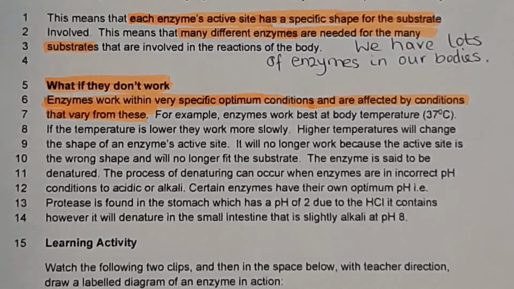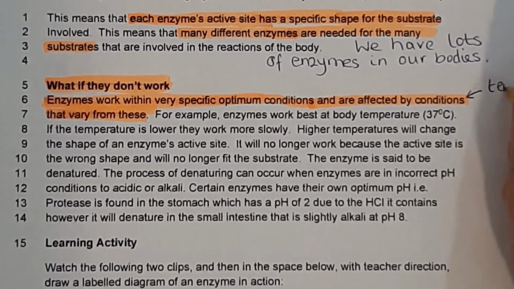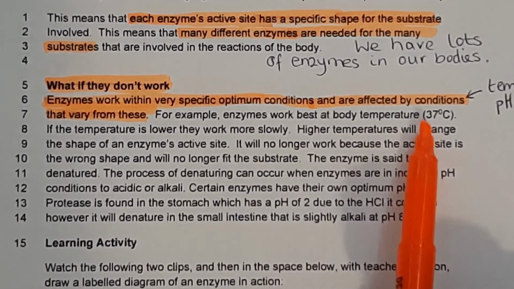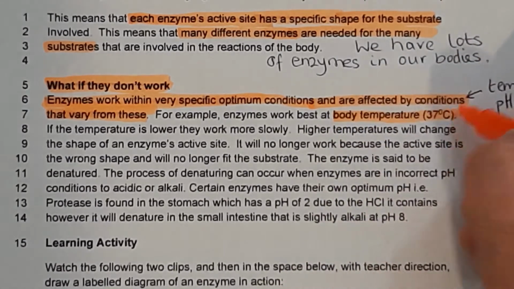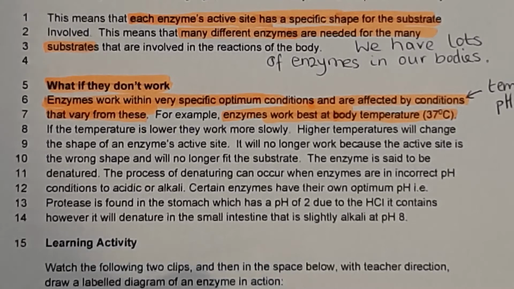So we're going to put some examples of conditions. So temperature, pH is another one. Okay, so for example, enzymes work best at body temperature. So body temperature is 37 degrees Celsius, and that's where enzymes work best. If the temperature is lower, they work more slowly.